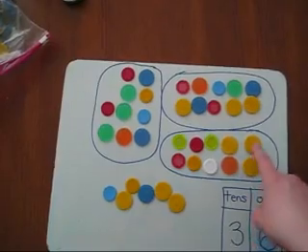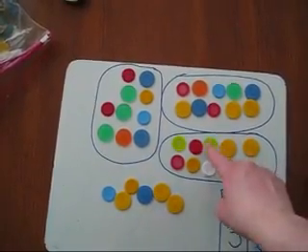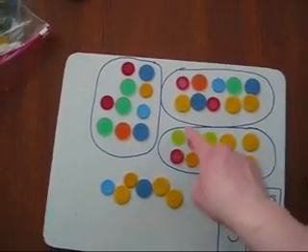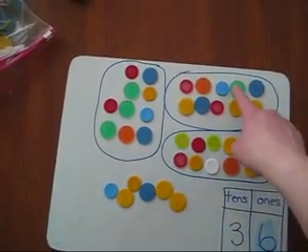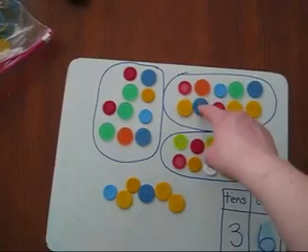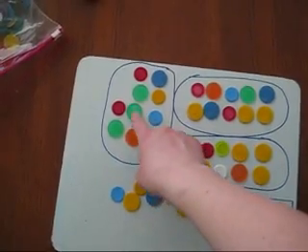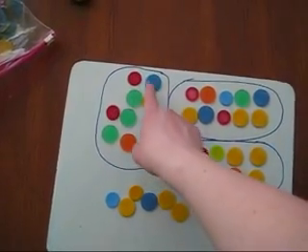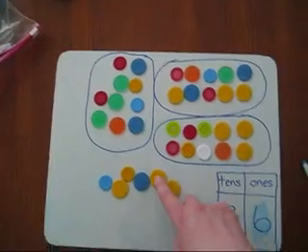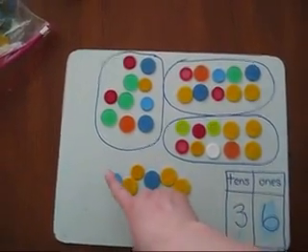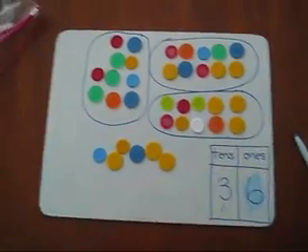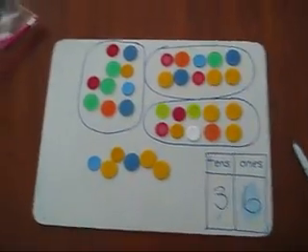We have 1, 2, 3, 4, 5, 6, 7, 8, 9, 10, 11, 12, 13, 14, 15, 16, 17, 18, 19, 20, 21, 22, 23, 24, 25, 26, 27, 28, 29, 30, 31, 32, 33, 34, 35, and 36. We do. We for sure have 36 pieces.